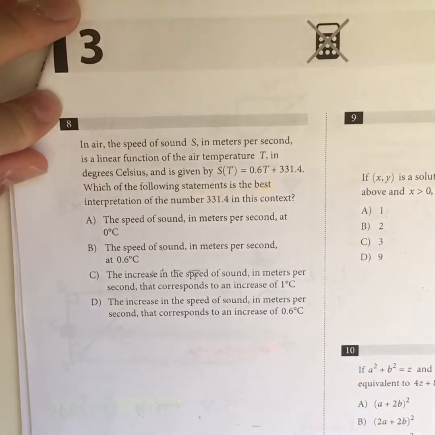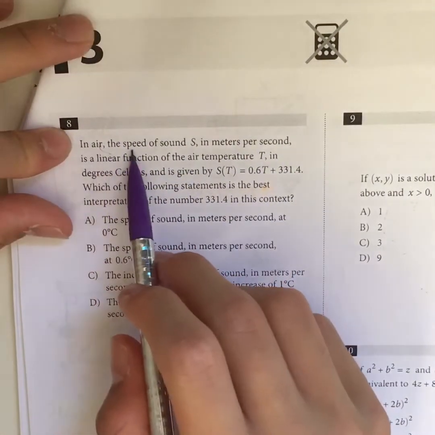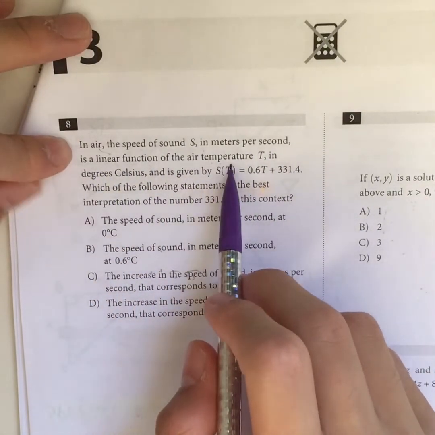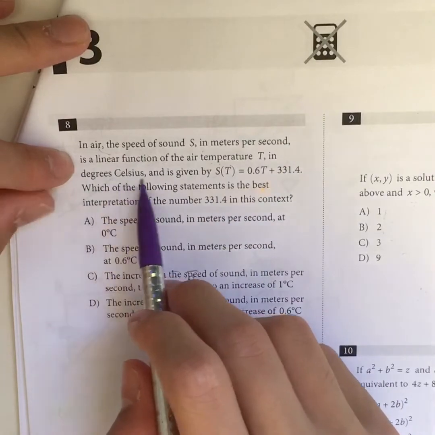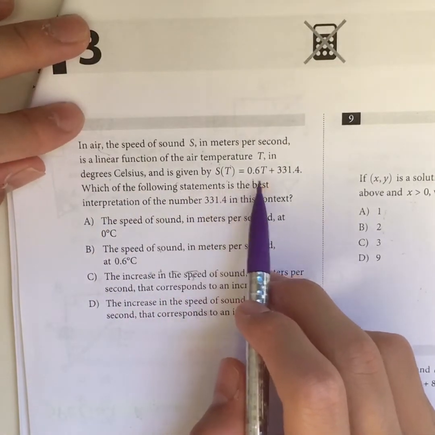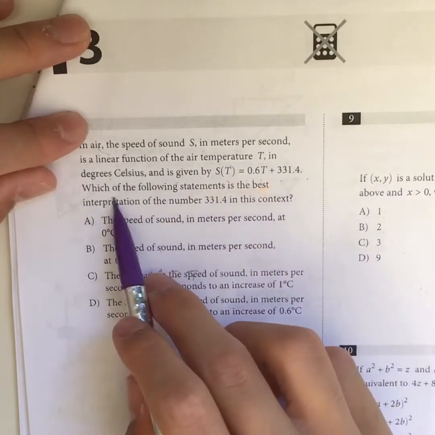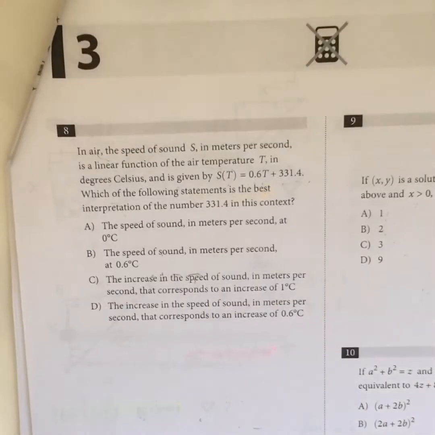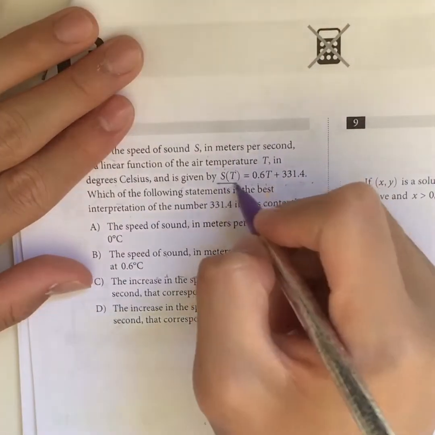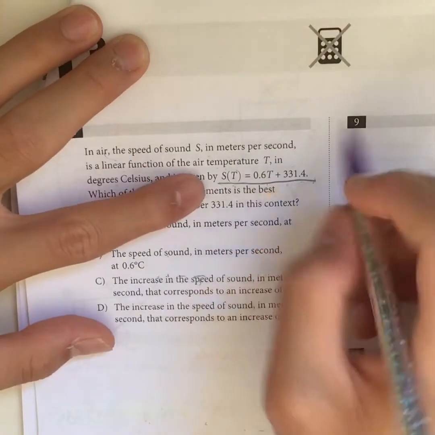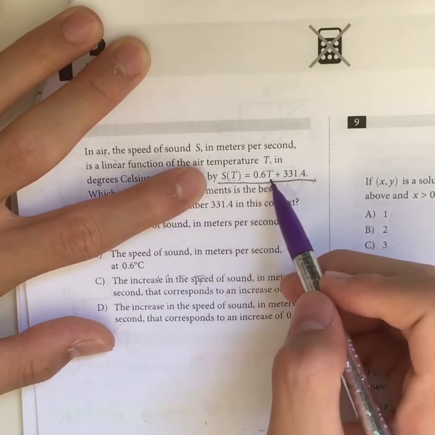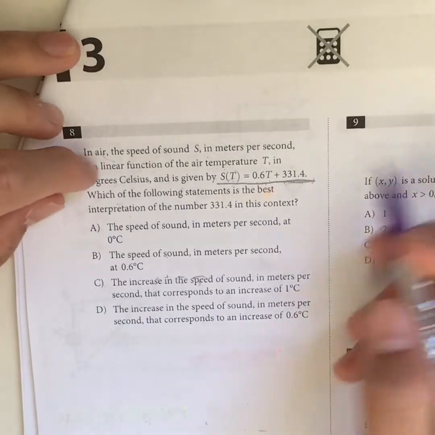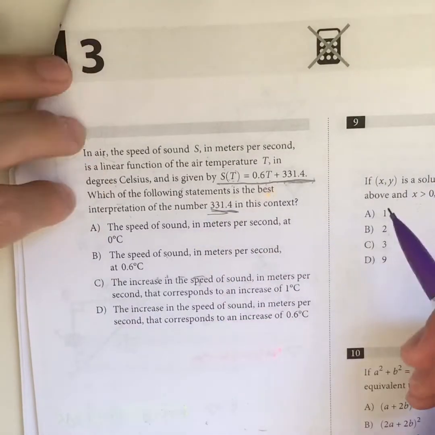Alright, so we have another reading question. Question 8. In air, the speed of sound s, measured in meters per second, is a linear function of the air temperature t in degrees Celsius, and is given by s of t equals 0.6t plus 331.4. Which of the following statements is the best interpretation of the number 331.4 in this context? As I probably told you before, this is written in slope-intercept form, right? You can see y is equal to 0.6x plus the y-intercept, which is 331.4. So they're going to ask what the y-intercept means in this equation.